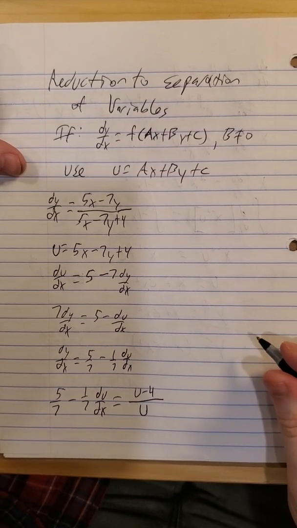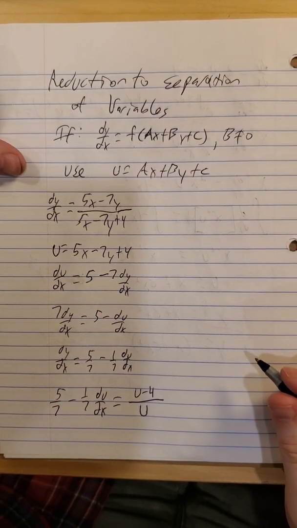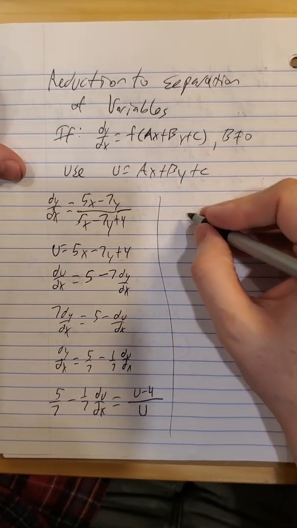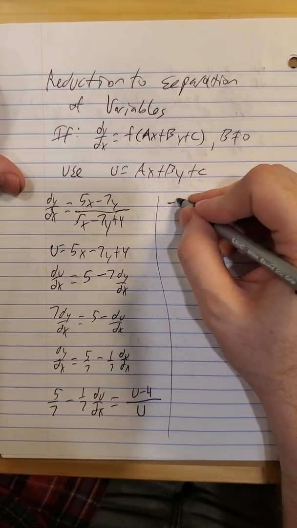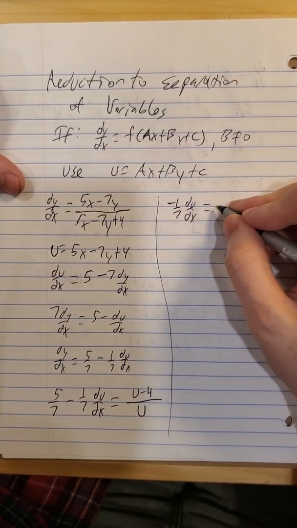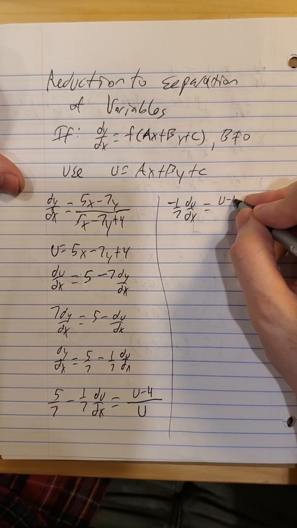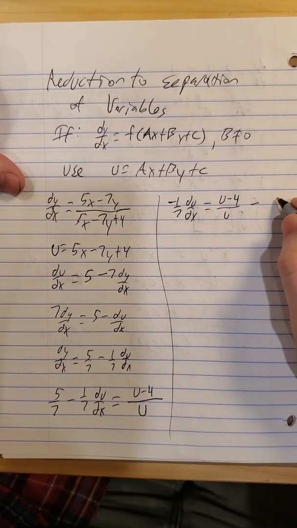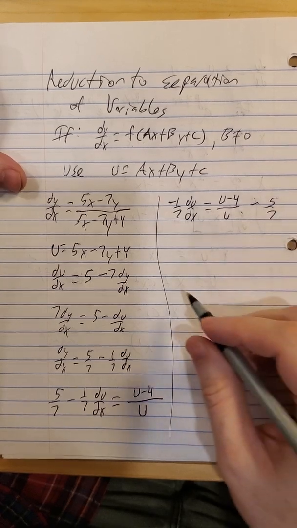Okay, so let's try to get the du/dx by itself. So negative 1/7 du/dx is worth (u minus 4) over u minus 5/7.